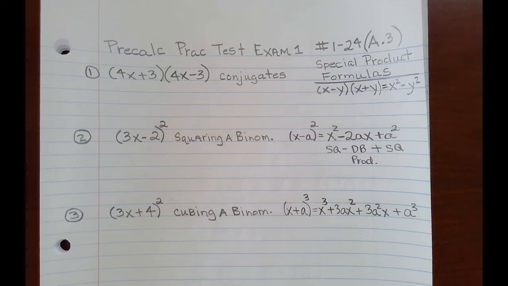Okay, this is the practice exam for MAC 1140 Pre-Calculus, covering the topics on Exam 1, which went over Appendix 3, Appendix 4, and Sections 4.5 through 4.7. On your practice tests that I've included in your Blackboard shell, numbers 1 through 24 on the practice test are the topics that were covered in Appendix 3.